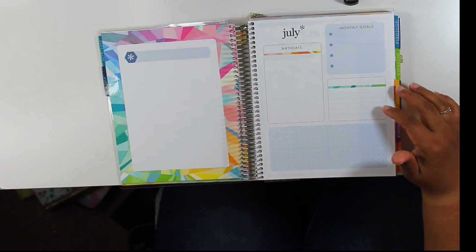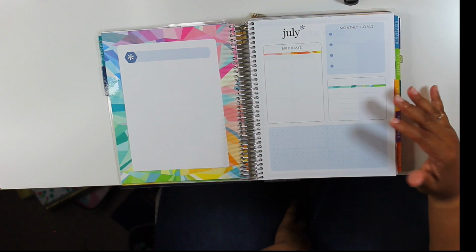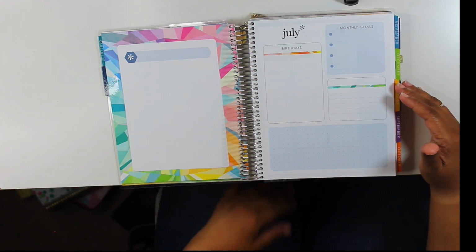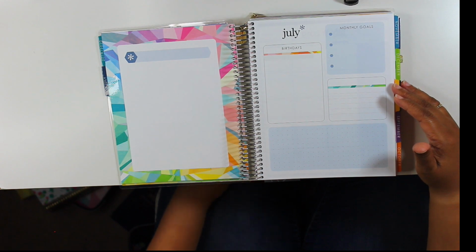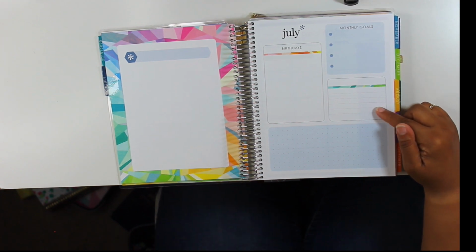I know my daughter has an event at the end of this month, and she needs things. The school is asking me to bring in some things, so that's exactly what I'm going to do. So I'm definitely going to be using this particular box.